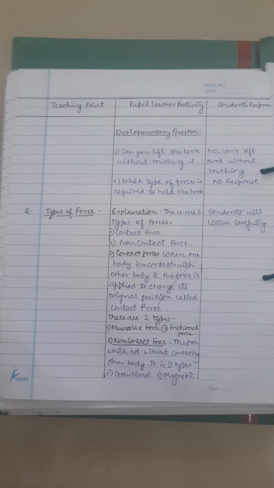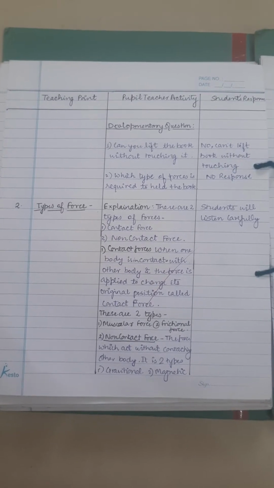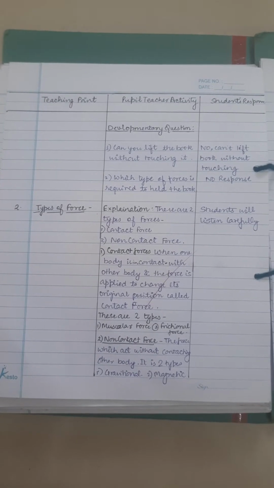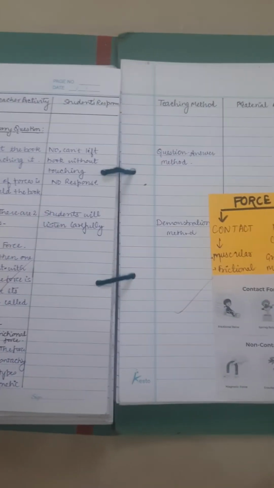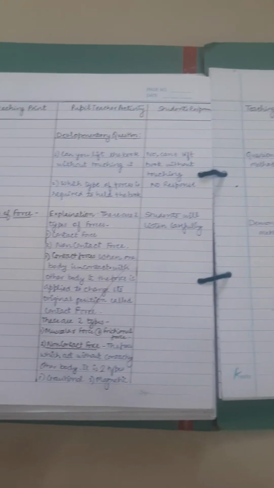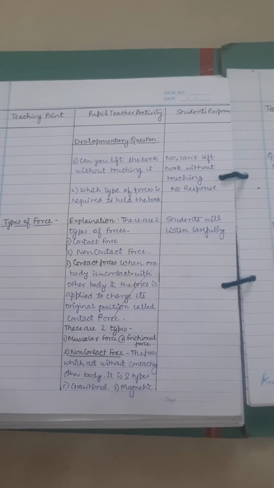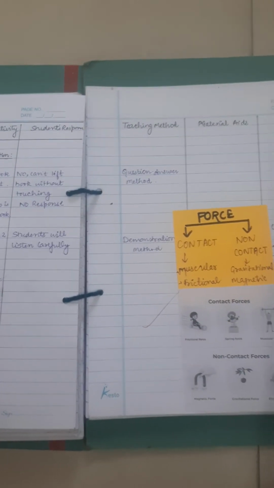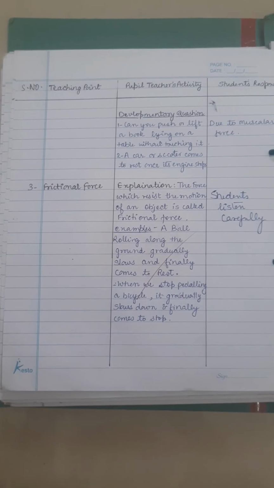The second topic is types of force. As a developmental question: can you lift the book without touching it? No, we can't lift a book without touching it. Which type of force is required to hold the book? No response. And this is the question answer method. And then you have to explain the types of force, that is contact force, muscular force, frictional force. Then this is the demonstration method, and this is the material aid and the blackboard work.